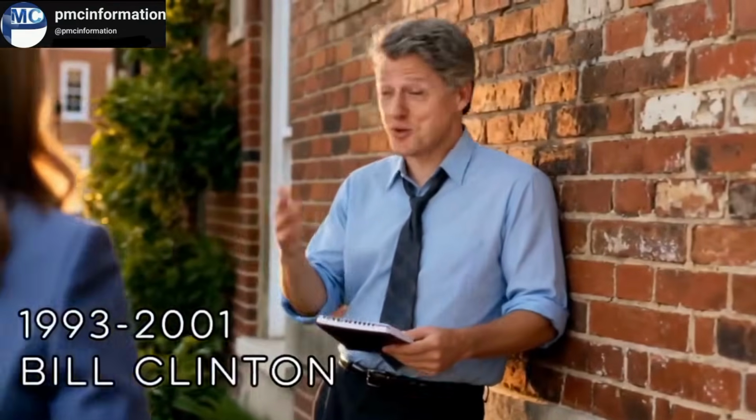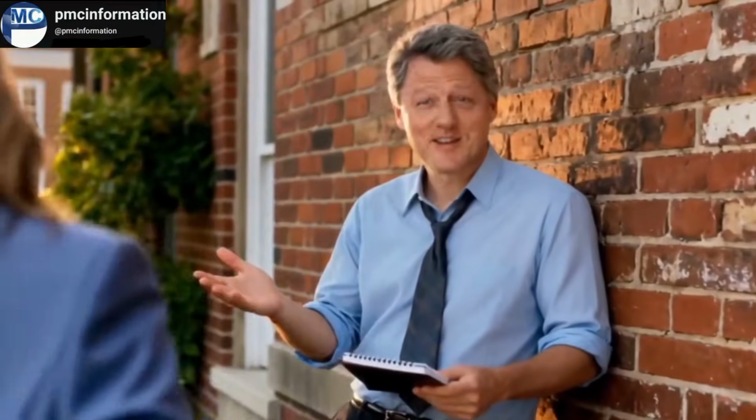Bill Clinton. Clinton presided over the longest peacetime economic boom, balanced the federal budget, and signed NAFTA. But he was also only the second president ever impeached.